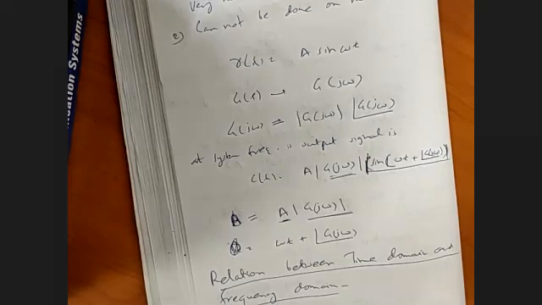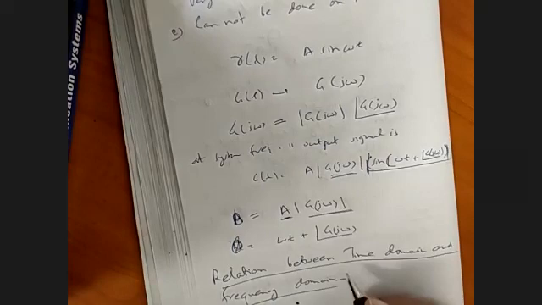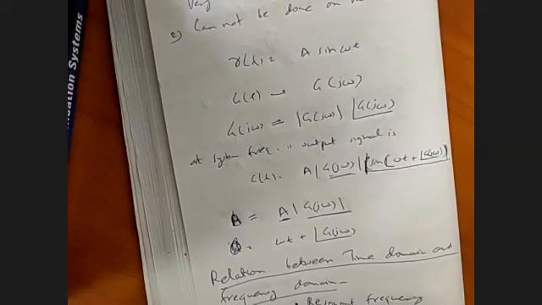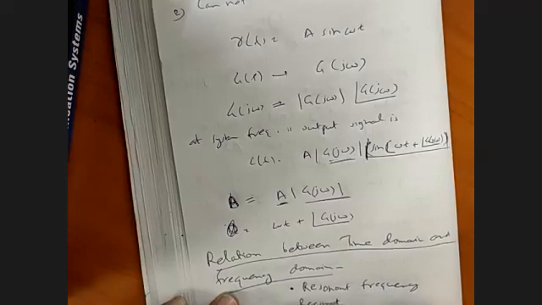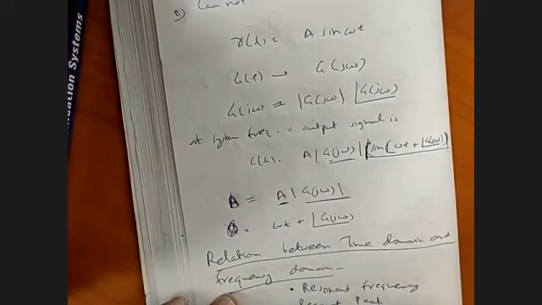And on the basis of the time domain and the relation between, we have defined some quantities as we have defined in time domain. So in frequency domain, it is known as resonant frequency, resonant peak and bandwidth.